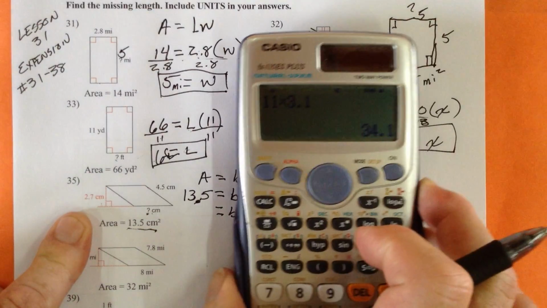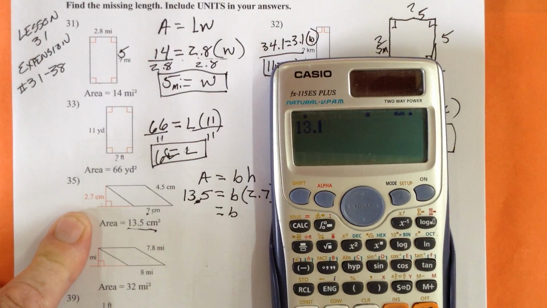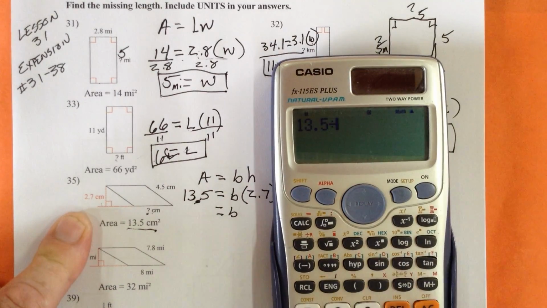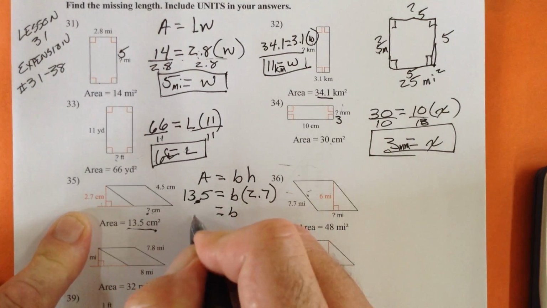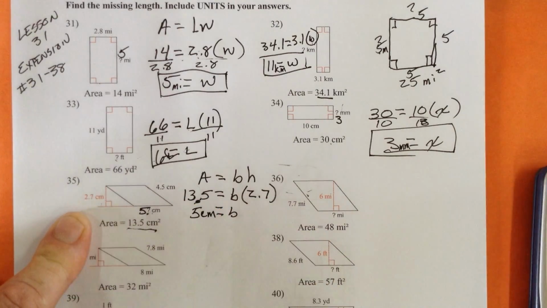Shoot, I have to do this one. So 13.5 divided by 2.7 equals 5. So it'll be 5 centimeters. This would be a 5.